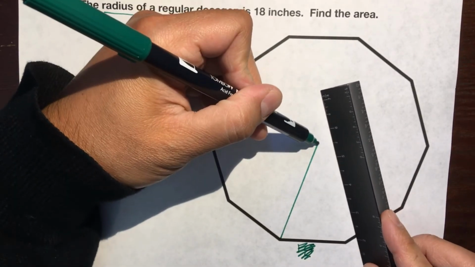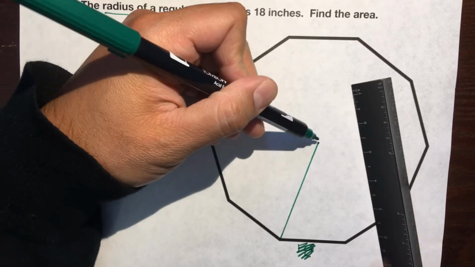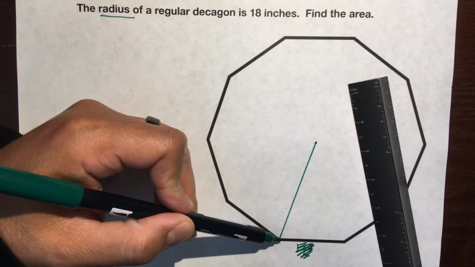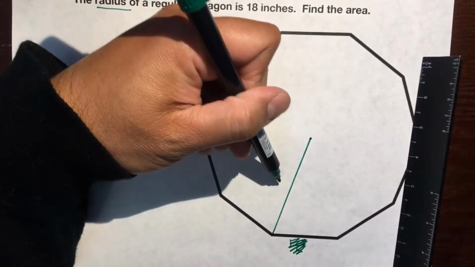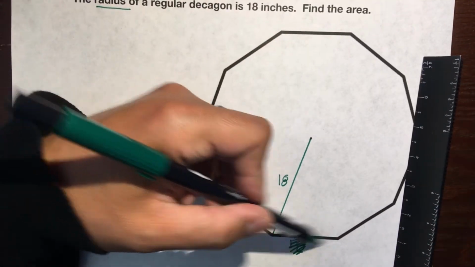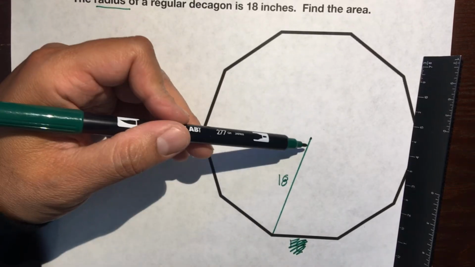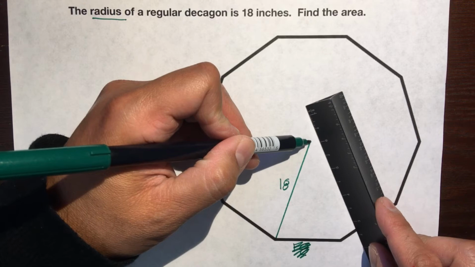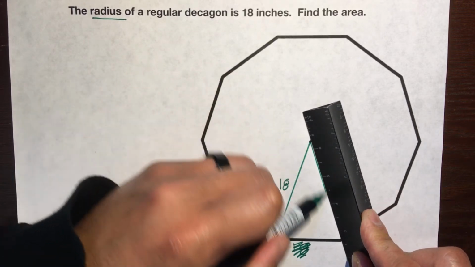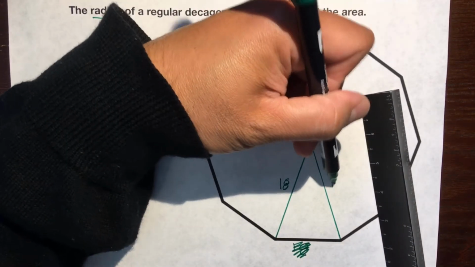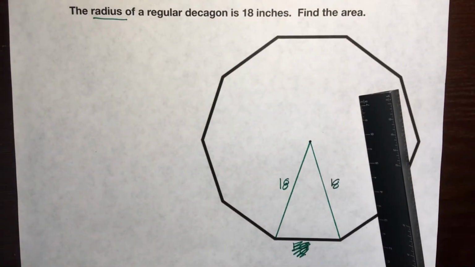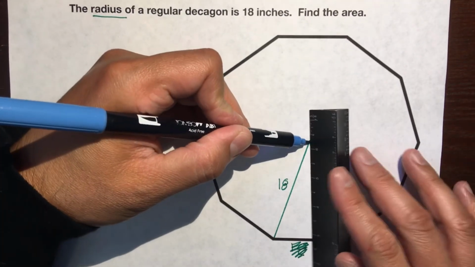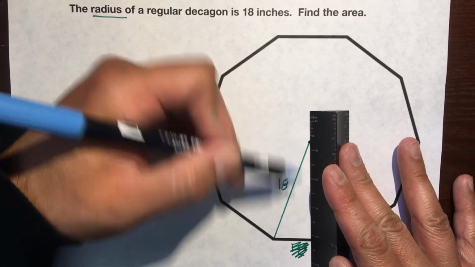It is allergy season. All right, so this is actually the radius right here, where the center meets a vertex. So this will be 18. We don't know if this is 18 or not, but we know for sure this is 18 because it says the radius is 18. I'm going to draw another one to make our full triangle, which is 18. And I'm going to draw my height, which is also known as the apothem. So from here to here.